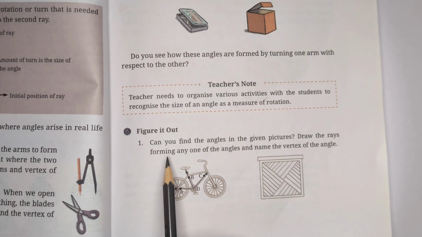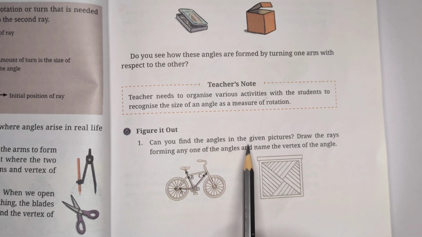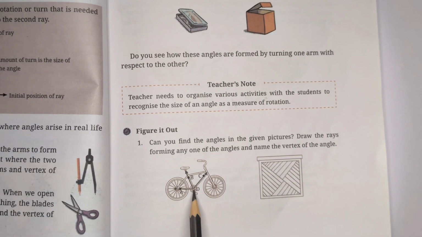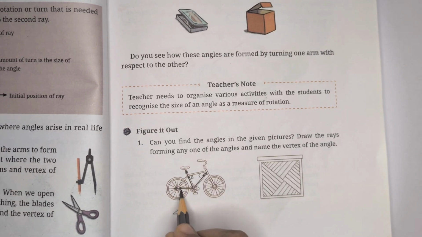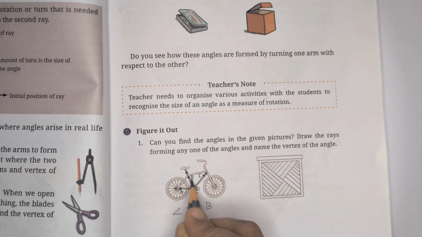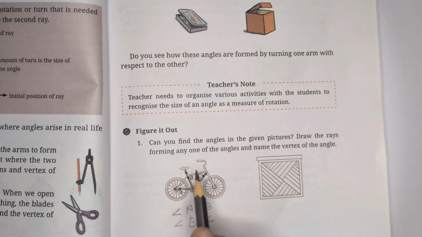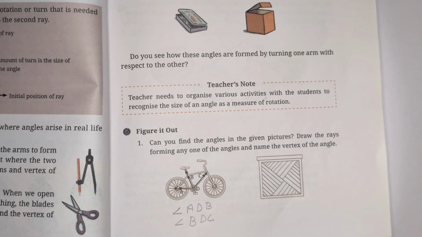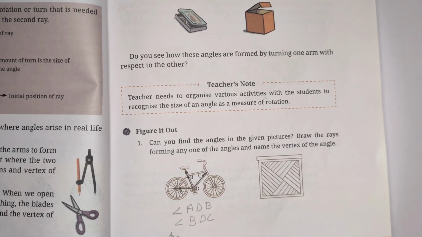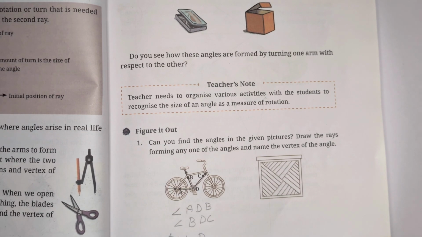Figure it out, page number 19. Can you find the angles in the given pictures? So here we can see the angle ADB, and again BDC, this angle. And also the vertex of the angle. Here the vertex is D. D is the vertex of these two angles.